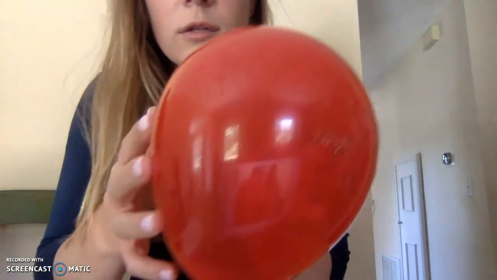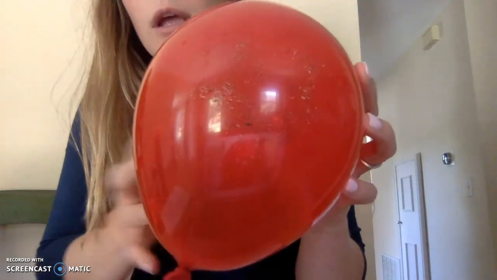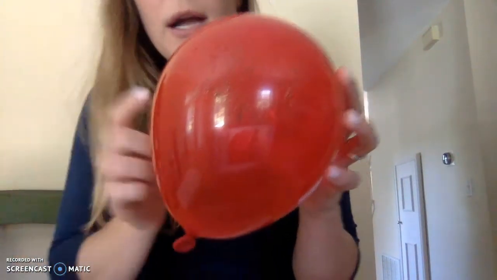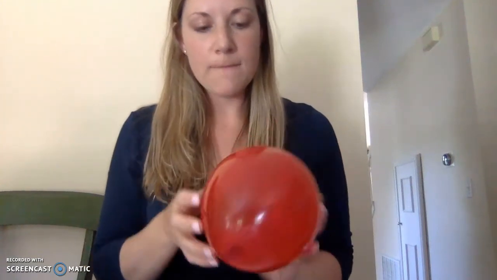And here you can see where the pepper has stuck to the balloon. How that happens is pepper's positive charge sticks to the negative charge of the balloon because opposites attract.